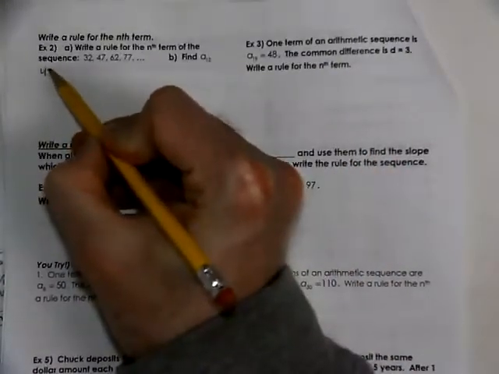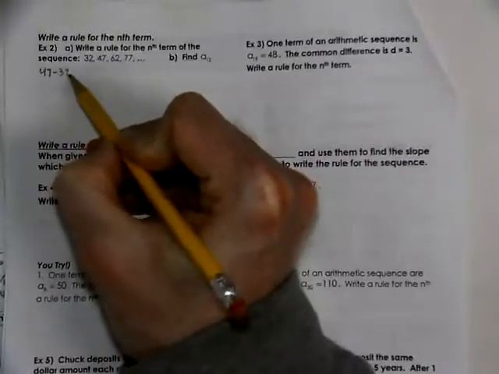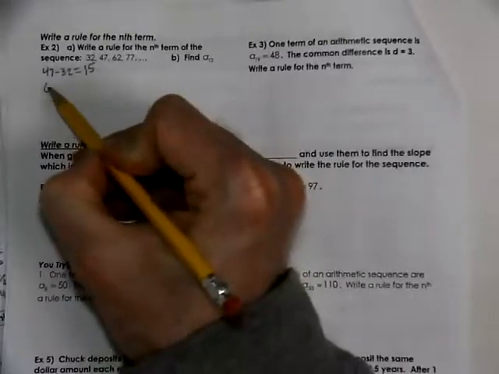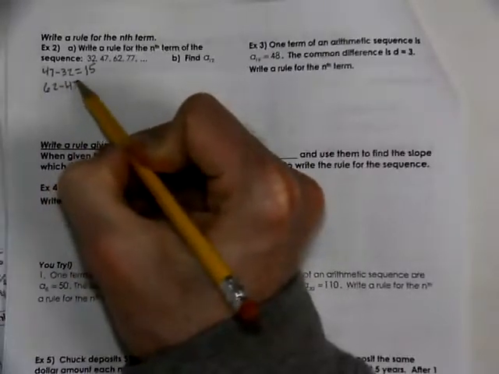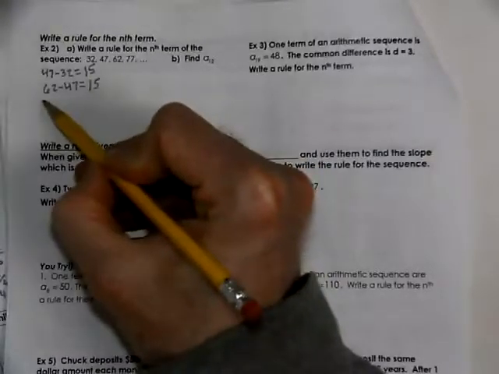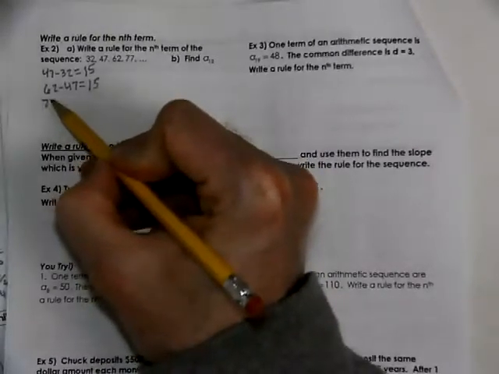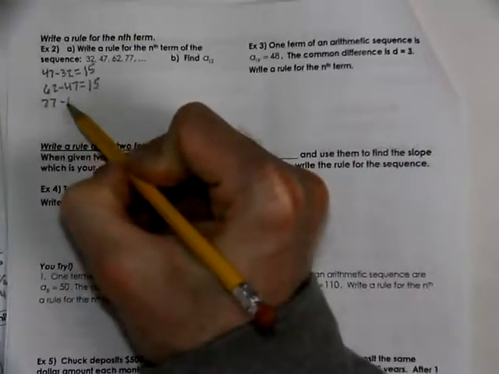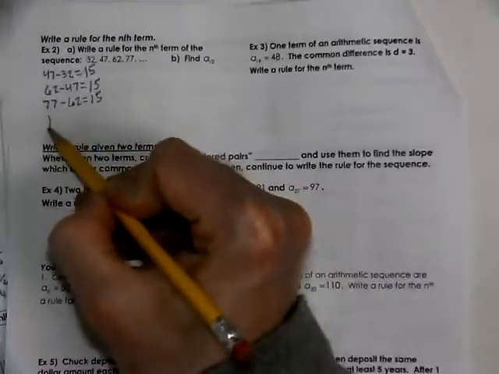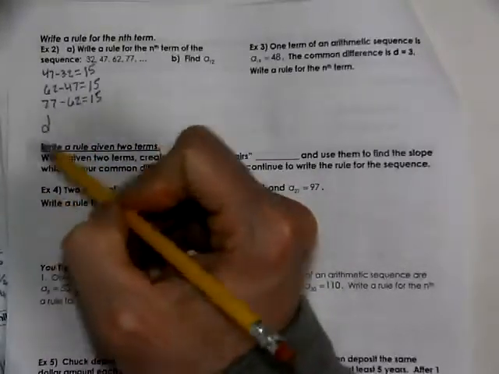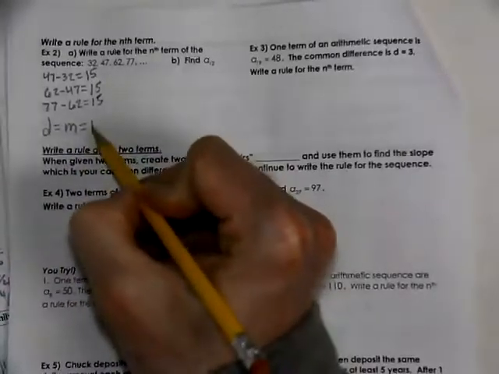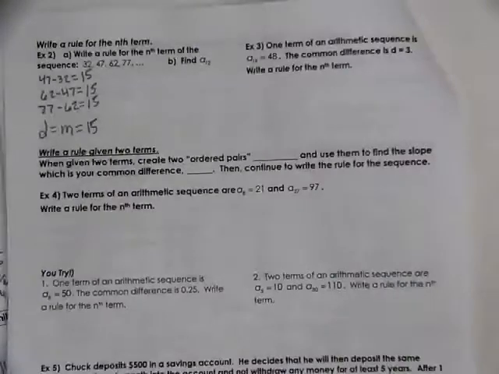So one way to do it is to take the 47 and minus the term before it, and we notice that that went up by 15. And you can check the steps by taking a term minus the one before it, and we keep getting 15. 77 minus the 62, that gives us 15. That means our common difference, which is also known as our slope, is 15.